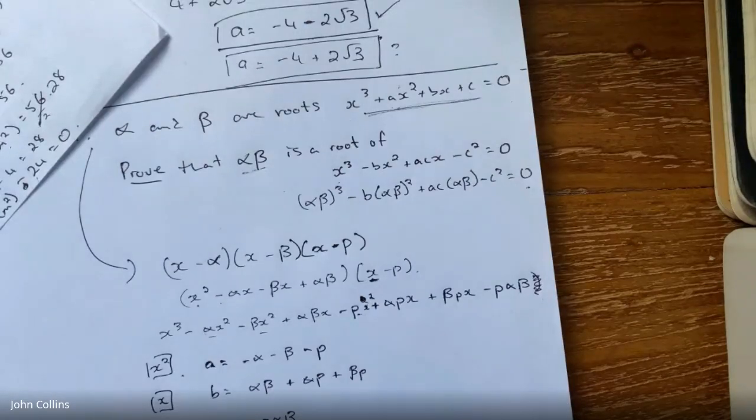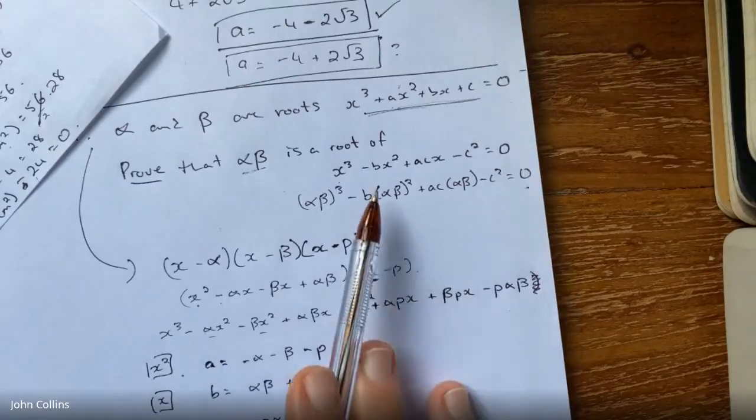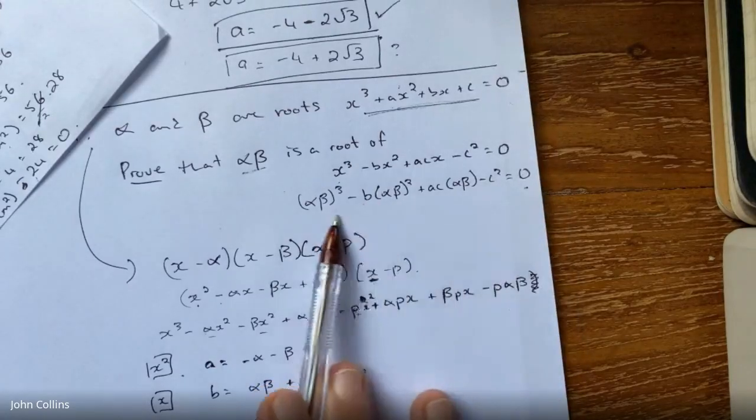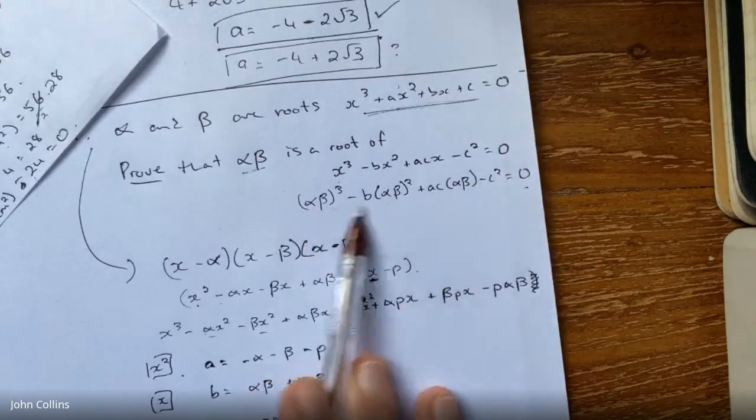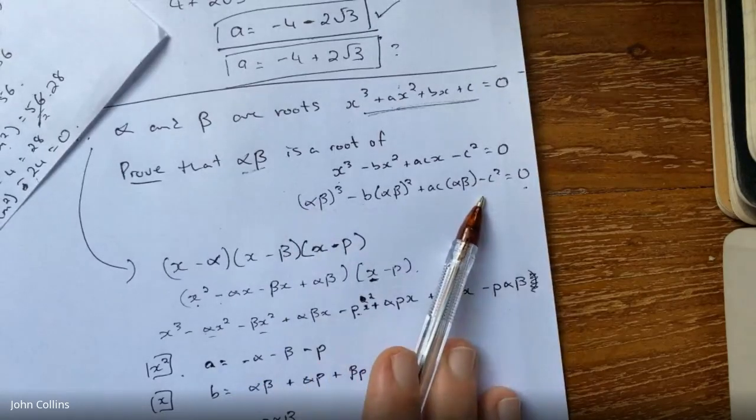Okay. So my goal here is to get this equation up here in just alpha beta if I can. I can put p's in it and it might cancel out.